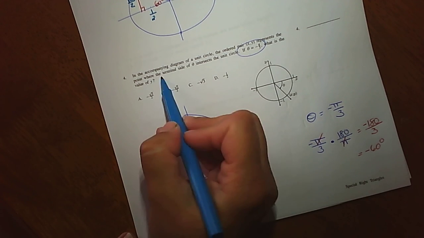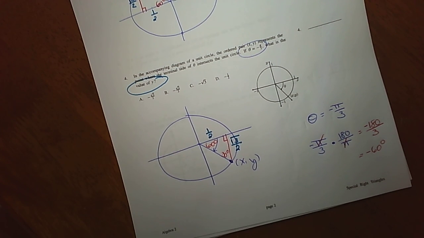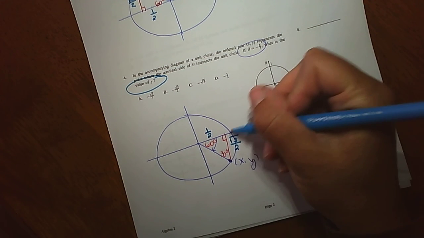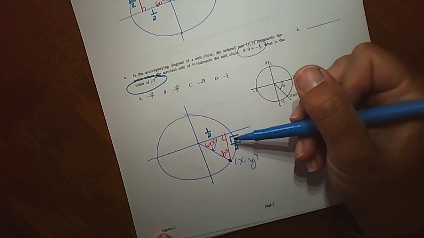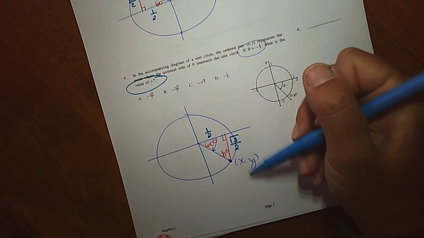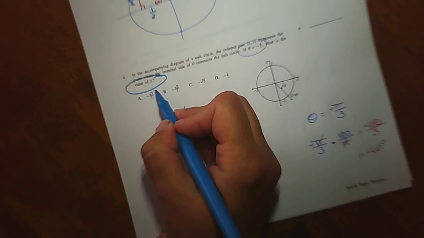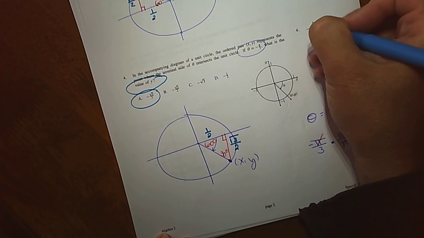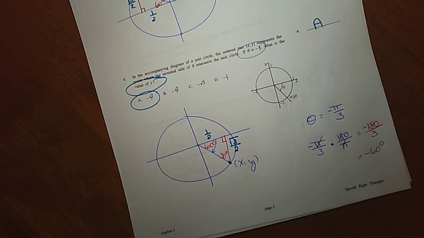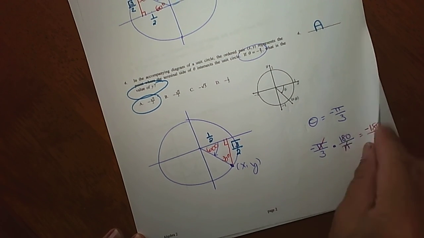All right, now in this question, they want us to find the y. The y is always the up and down fraction, which would be this guy. Now, is this on the positive side or the negative side of the y-axis? Right? It's down. So it's going to be negative radical 3 over 2. That would be A. Okay.